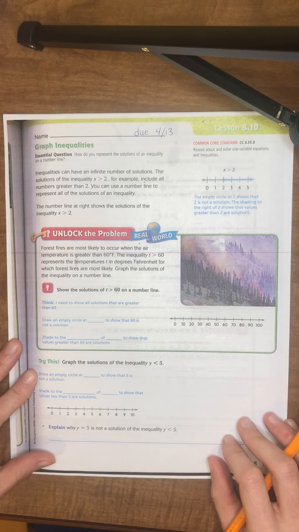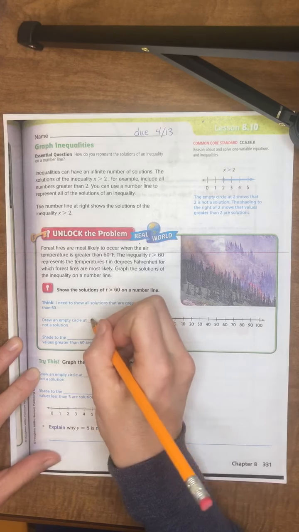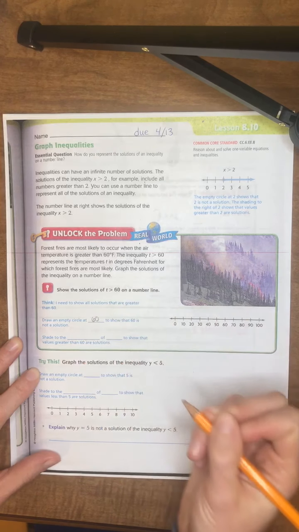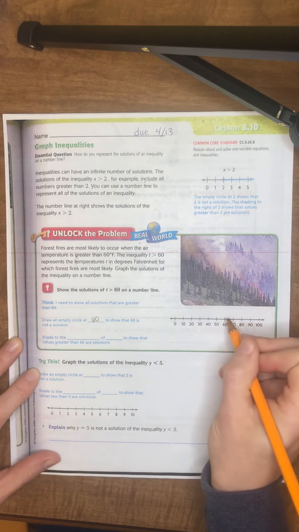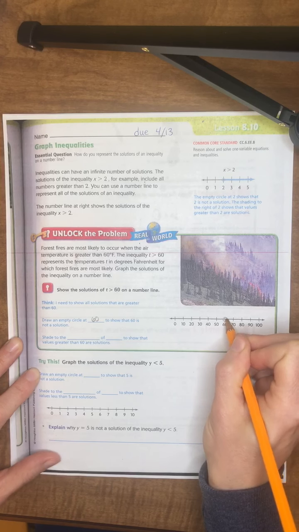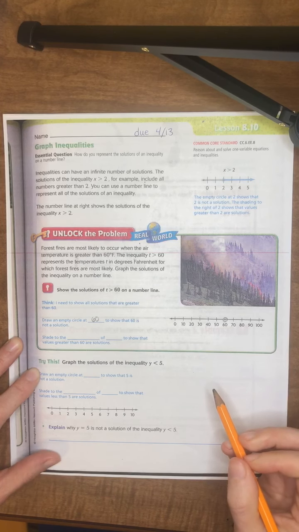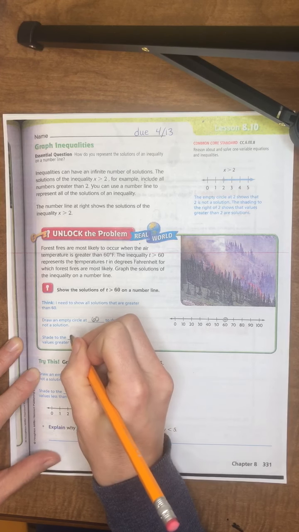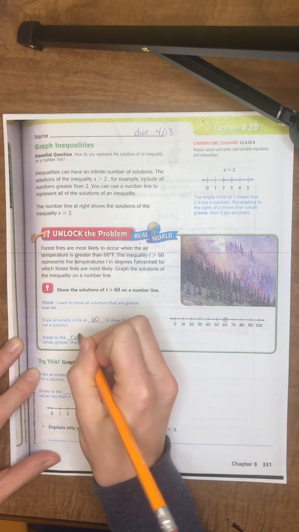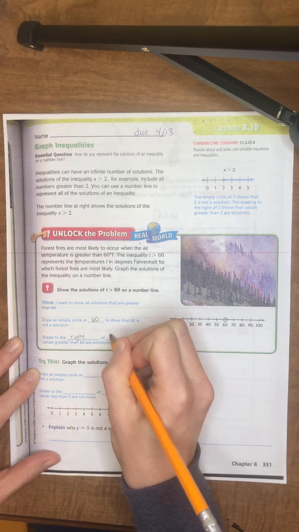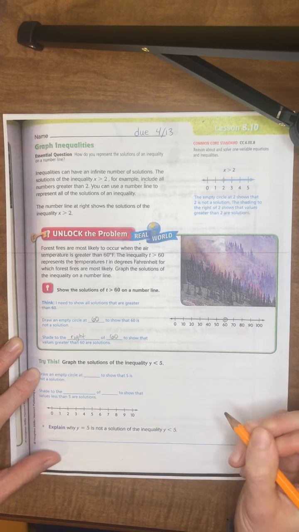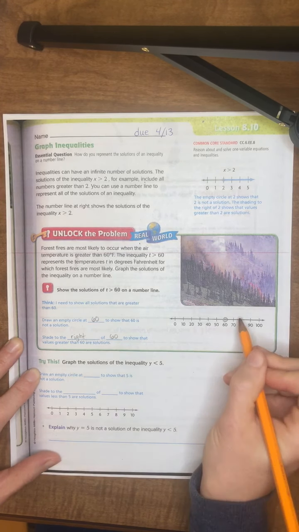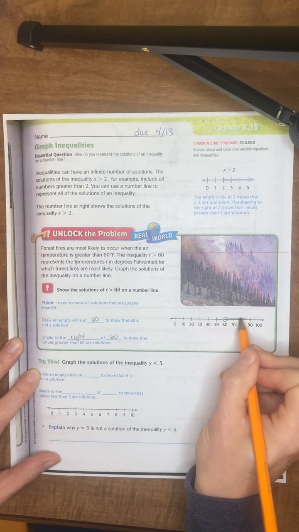Think, I need to show all solutions that are greater than 60. So I'm going to draw an empty circle at 60 to show that 60 is not a solution. Shade to the right of 60 to show that the values greater than 60 are solutions.